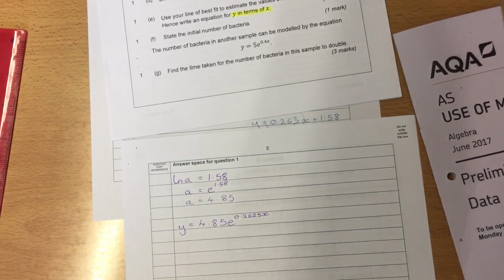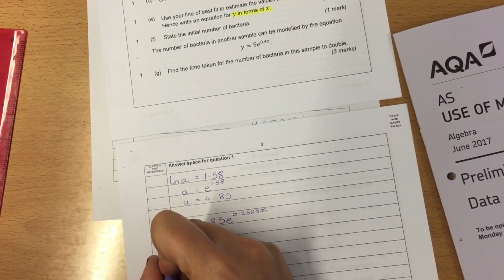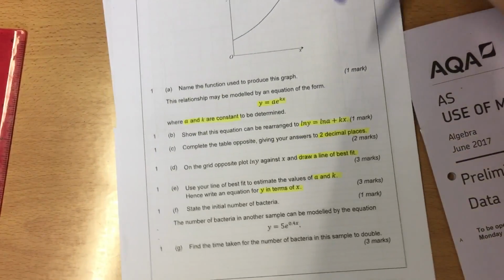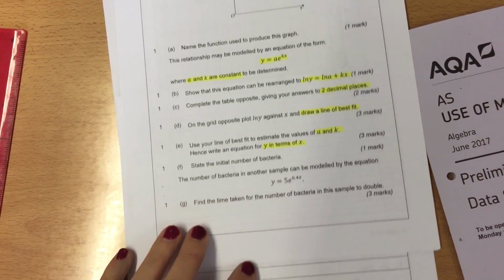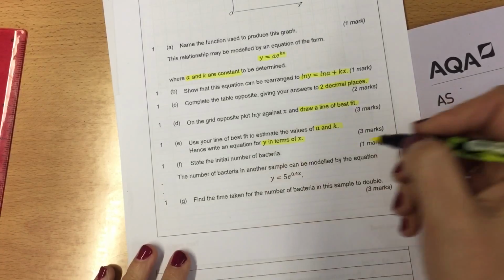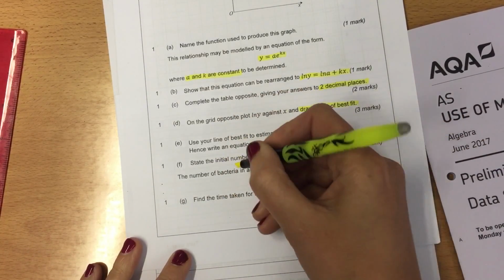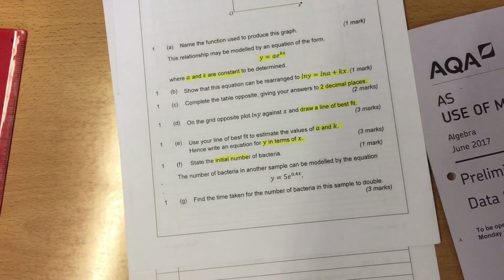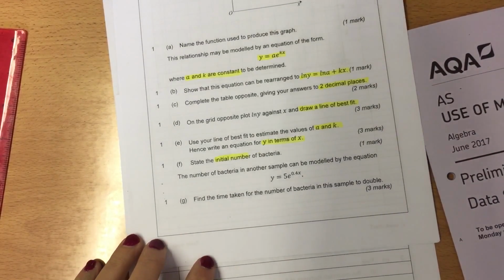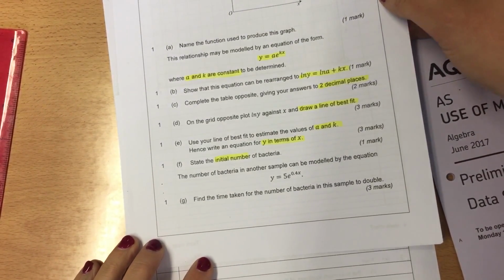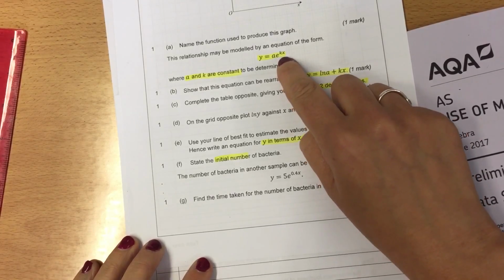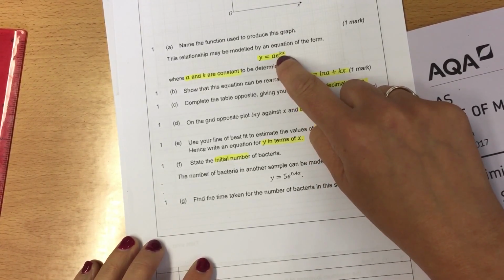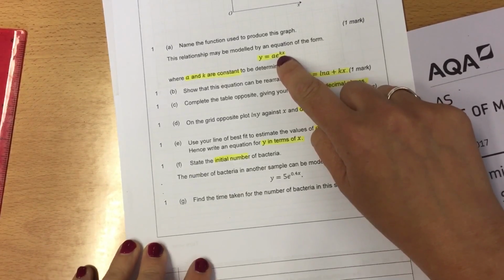Okay, so 1f, we've been asked to state the initial number of bacteria. So the initial number would be when x equals 0. When x equals 0, kx equals 0, e to the power of 0, anything to the power of 0 is 1.